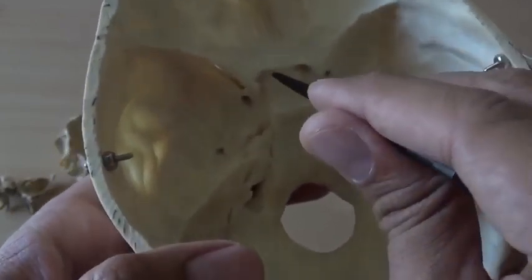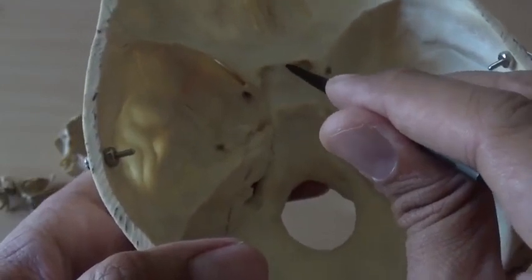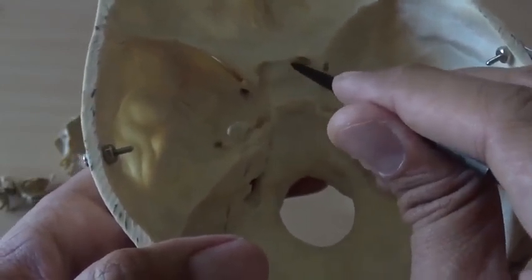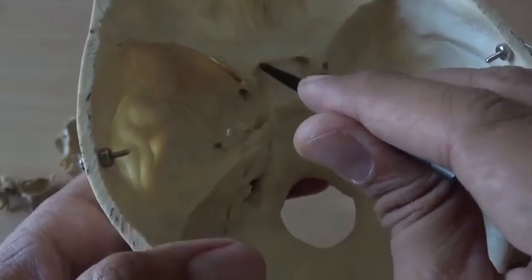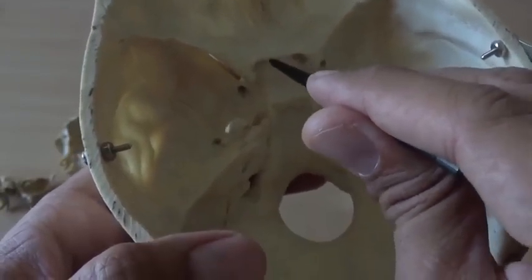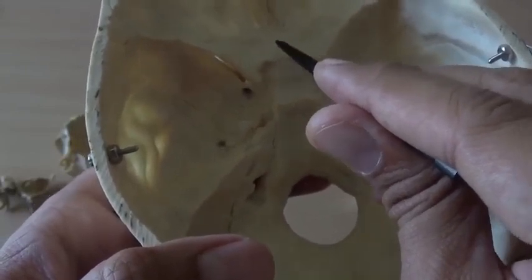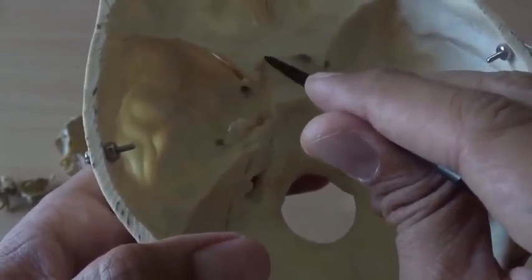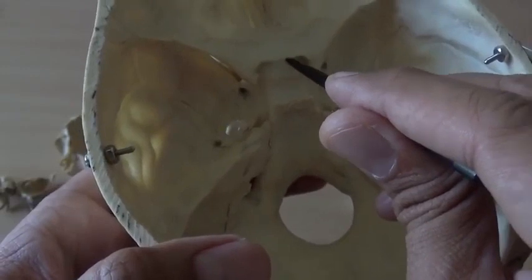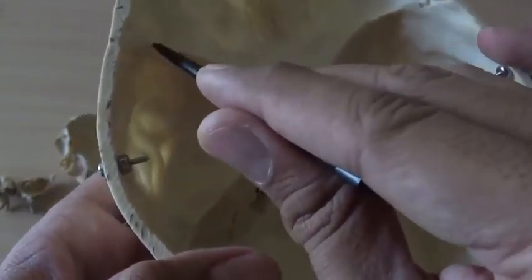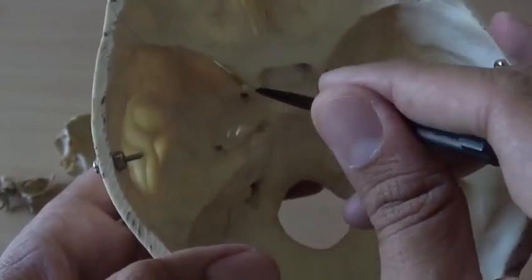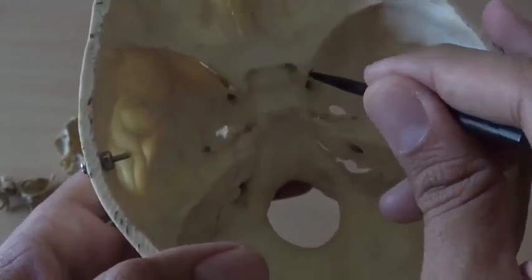And over here you can see there is a formation of a sulcus, which is part and parcel of middle cranial fossa. This is termed as sulcus chiasmaticus. So its anterior margin, or you can say the posterior margin of jugum sphenoidale, is the posterior limit of anterior cranial fossa. So this is how the anterior cranial fossa is limited or bounded.